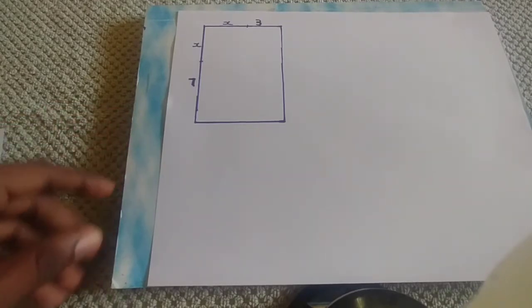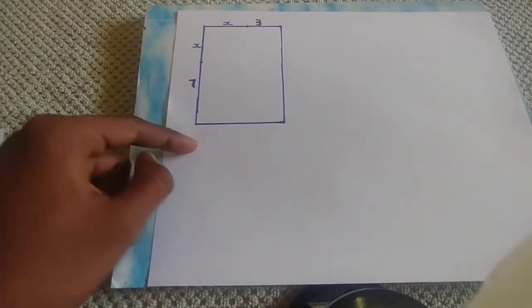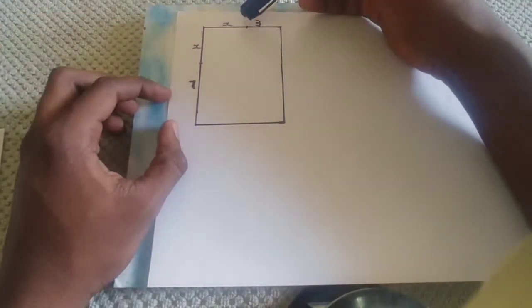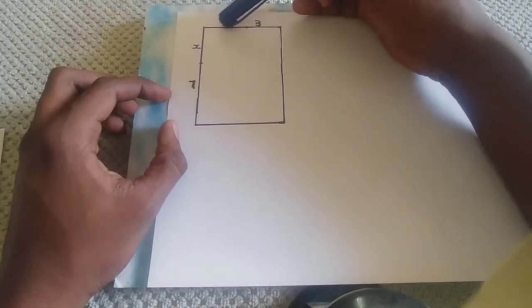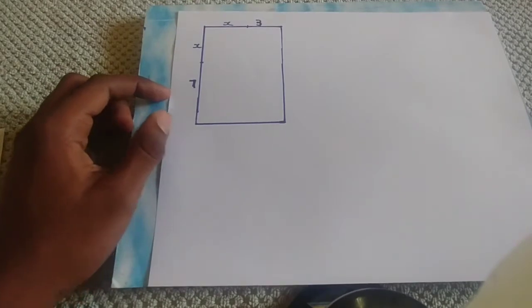Now, there are also more creative and fun ways of expanding this. What we have there is a rectangle. And the distance from there to there in our rectangle is x centimeters. We're using x because we didn't actually measure it.